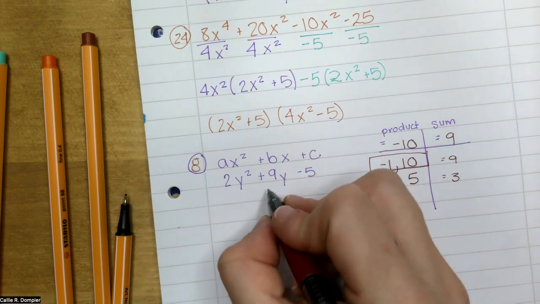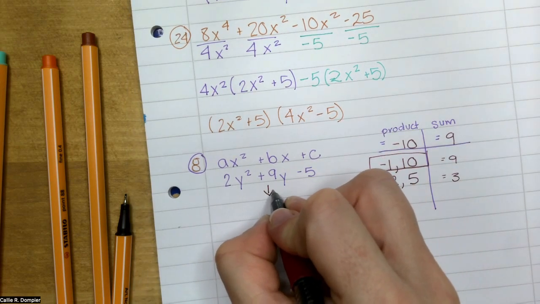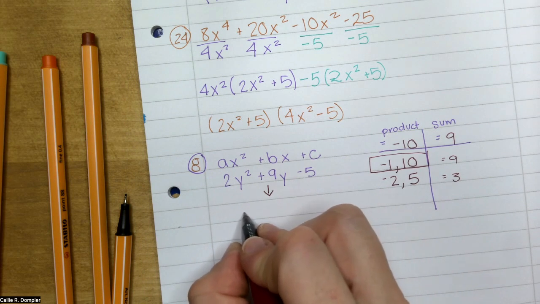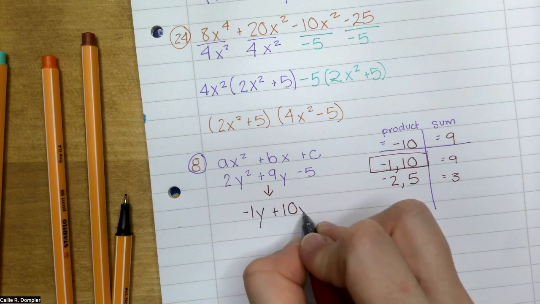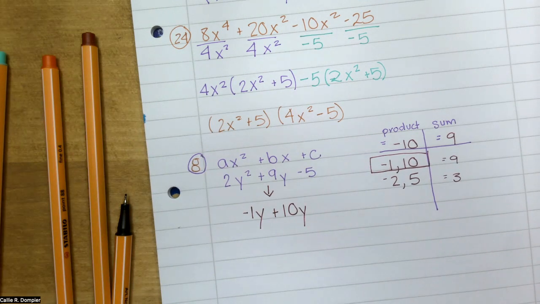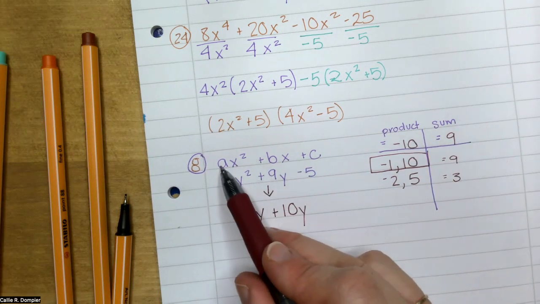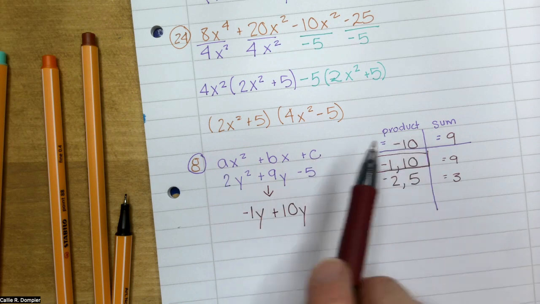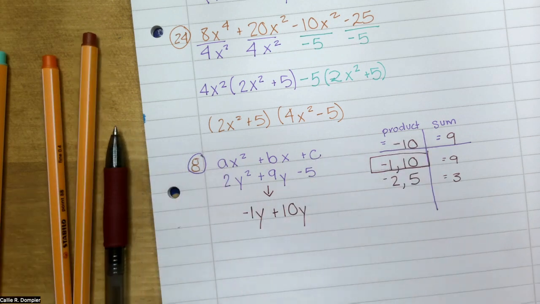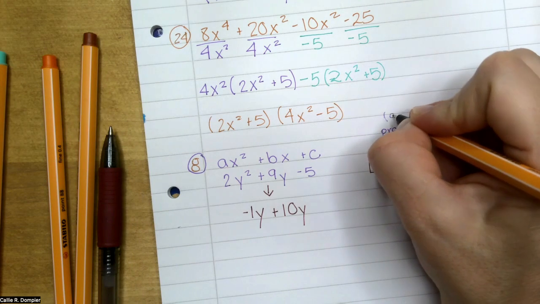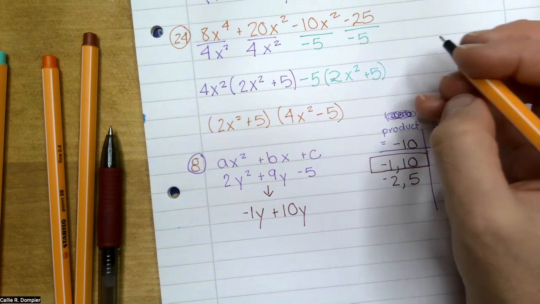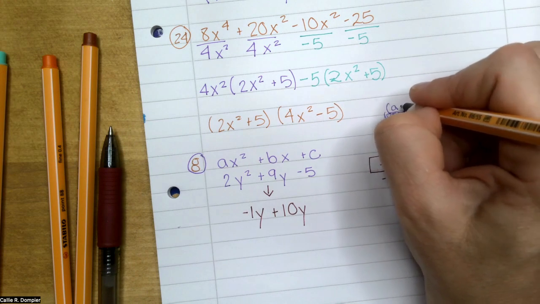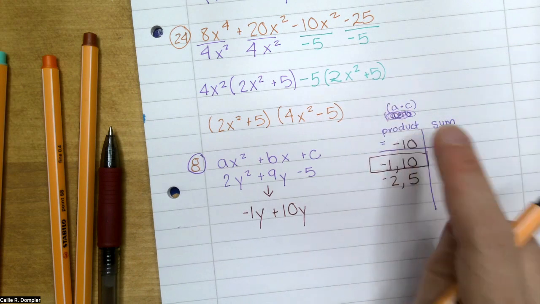Okay? Now remember what we do with it. 9y becomes -1y, or you can just write -y, and positive 10y. So we use the AC method. That was A times C for the product.